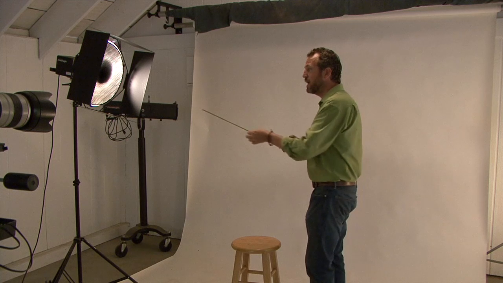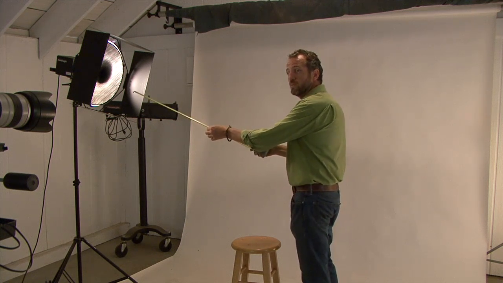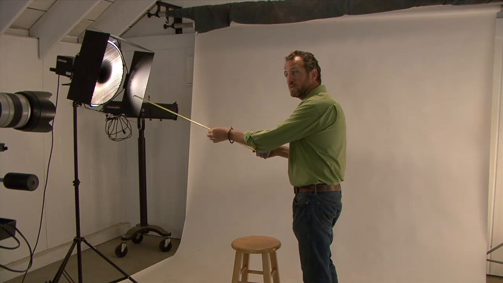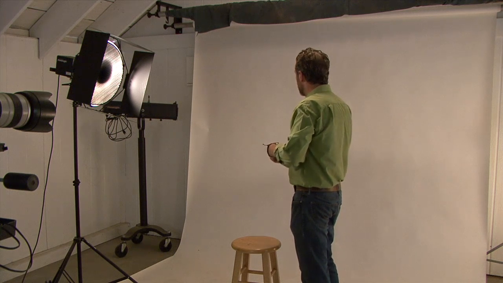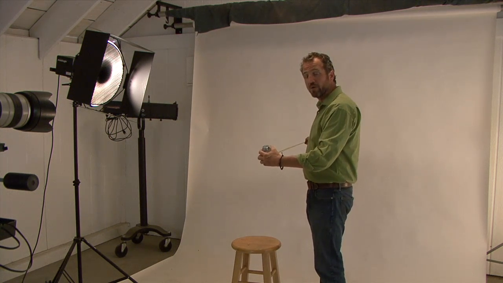So if I were to have a subject to main light distance of 3 feet, and I've got a distance to my background of 6 feet, I've got 2 stops fall off, which means that the background is going to be 2 stops darker than my subject. Now, if I extended that a little bit further, I can even make this white seamless backdrop become pure black.